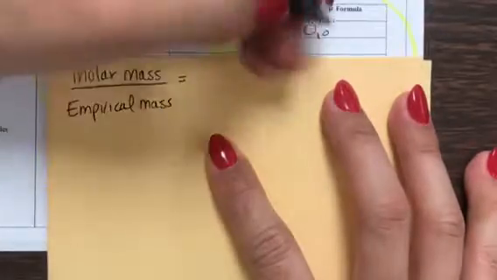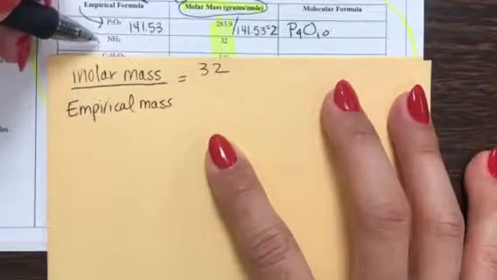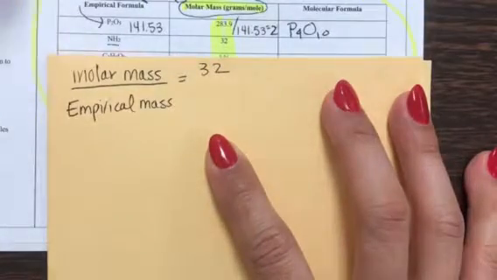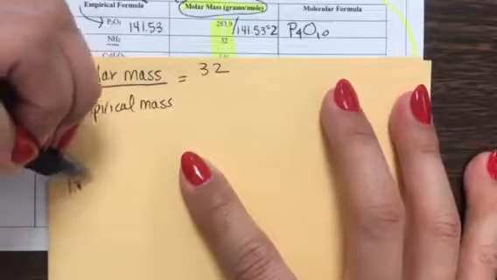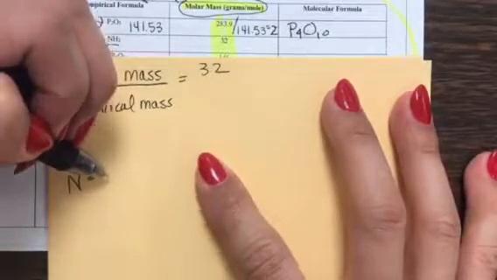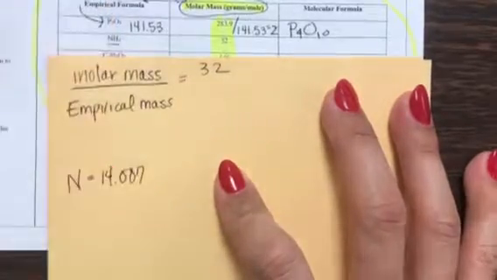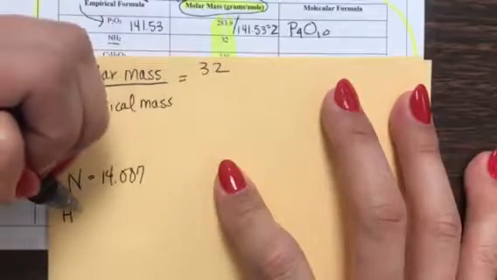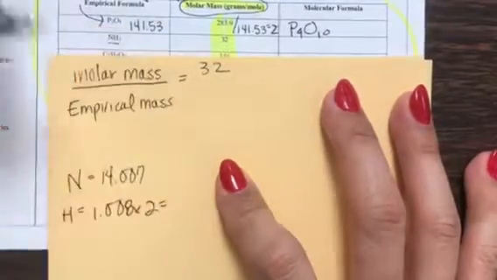Okay, I already have my molar mass. I need the empirical mass. This is the formula. I need to get the mass of it though. So I only have one nitrogen. So that mass is 14.007. And then I have two hydrogens. 1.008 times 2.